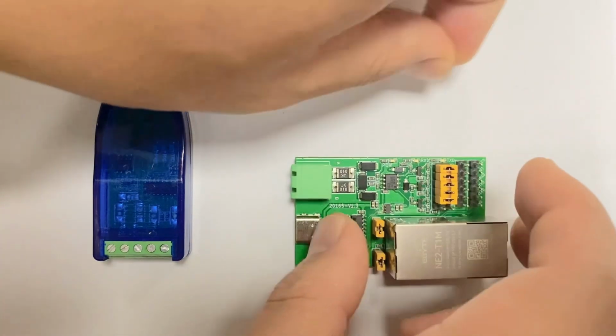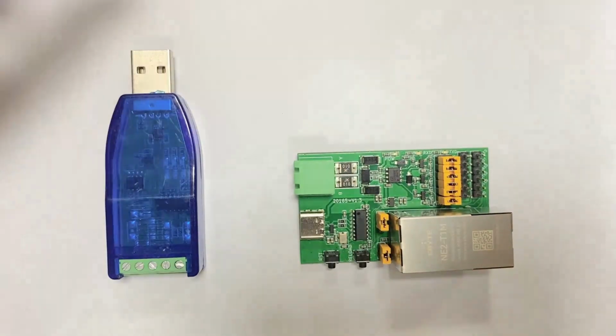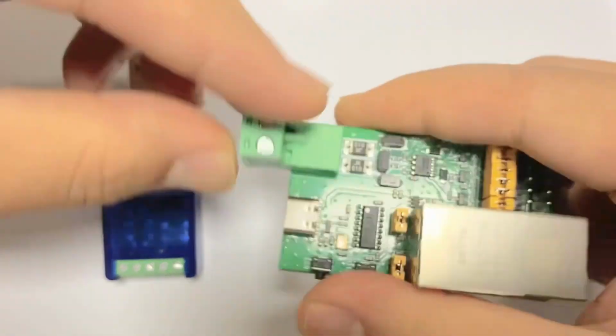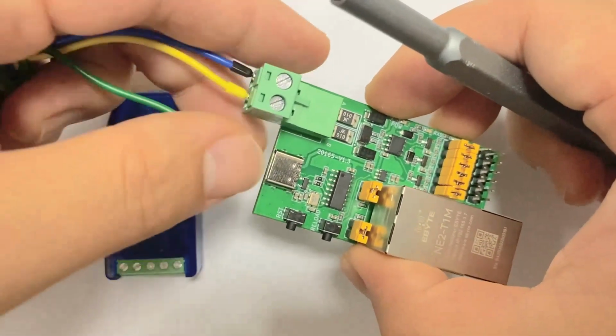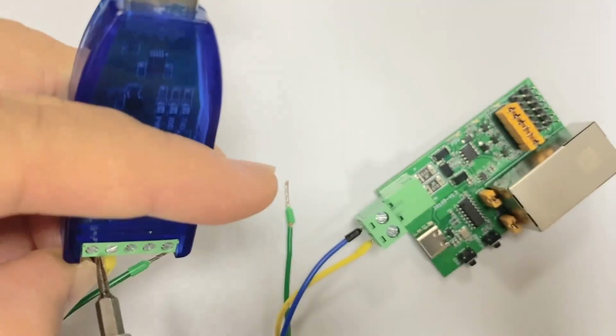Next, we will use the RS485 communication method. First, install the EN interface jumper cap. Then use a USB to RS485 converter to connect the computer to the test board, ensuring A is connected to A and B to B.